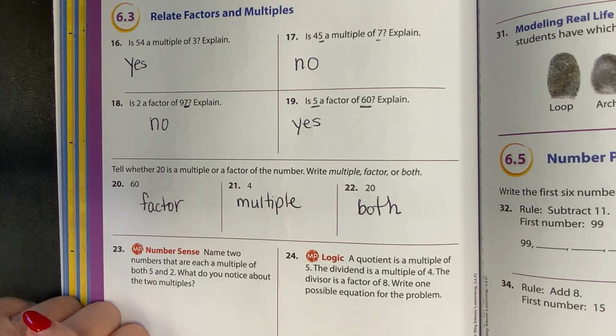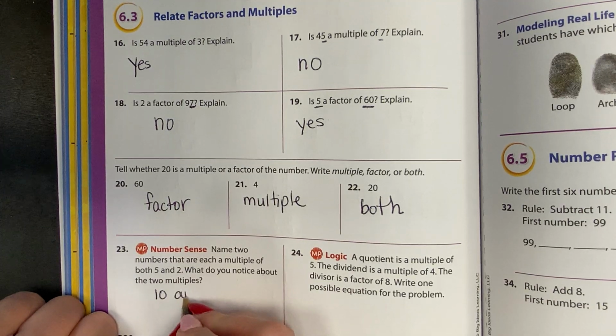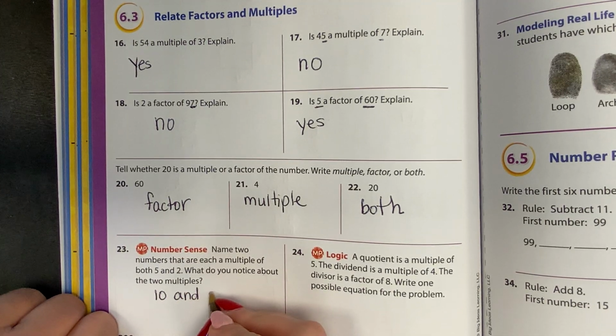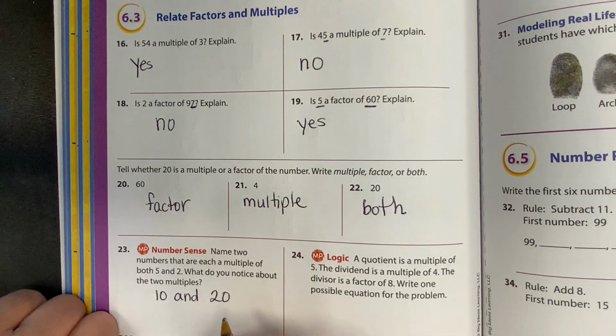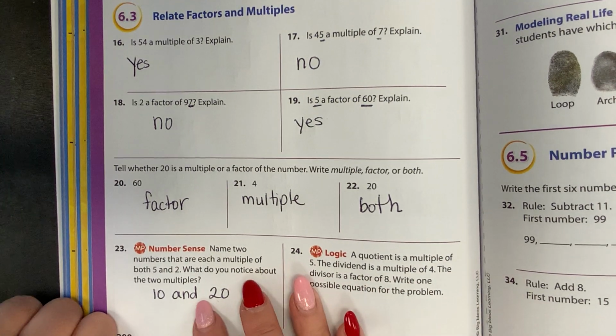All right. Name 2 numbers that are each a multiple of 5 and 2. What do you notice about the 2 multiples? Well, I can tell you that 10 and 20 have multiples of 5 and 2. And 20 is a multiple of 10, correct?